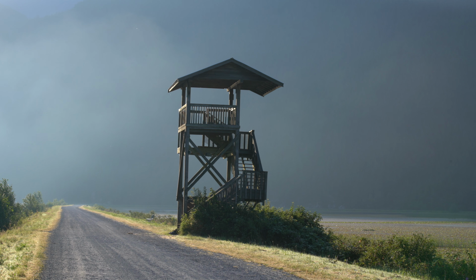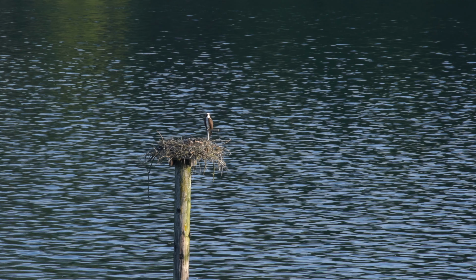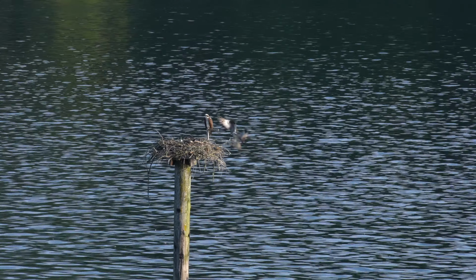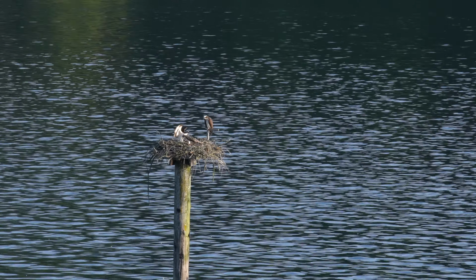So I went up onto this viewing platform and I was scouting the area, and I came across the osprey's nest on top of this bit of a post, and I was videoing them. I had the longer lens on and got in as close as I could, and you could actually see the chick in the nest. It was amazing to see. And then the other osprey came in with a fish and landed on the nest.